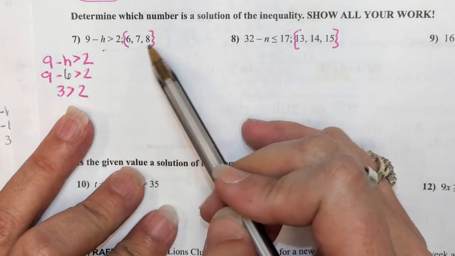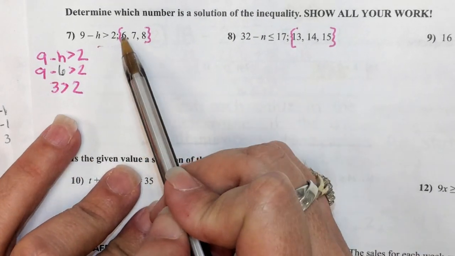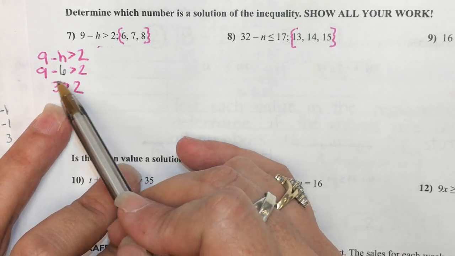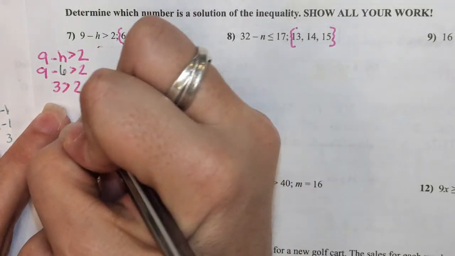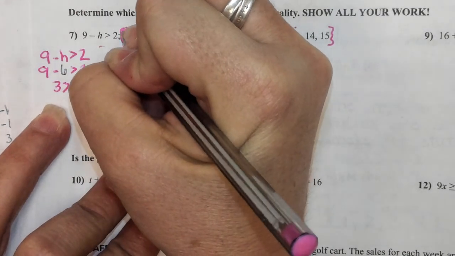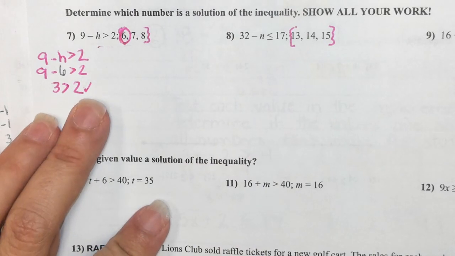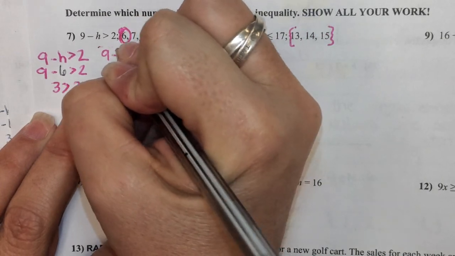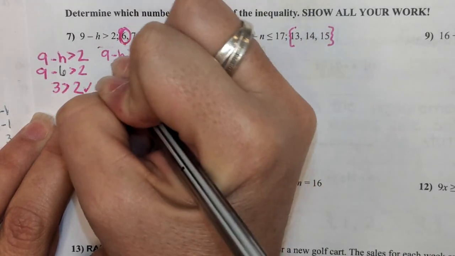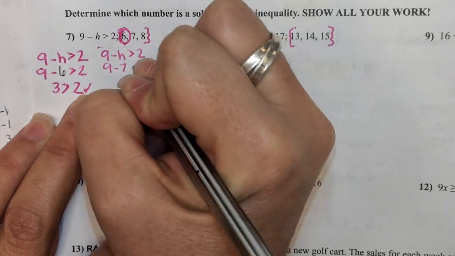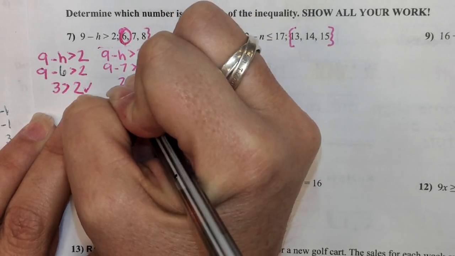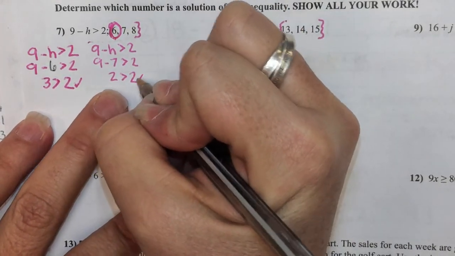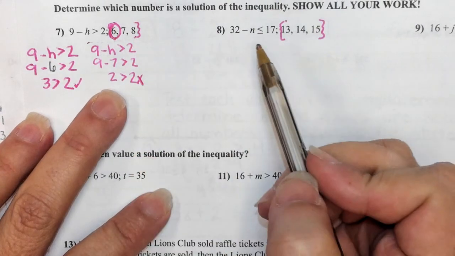So I had been working on number 7. Here we go. I had filled in the 6 and figured out that 3 was greater than 2. Since that was true, I need to put a little check mark and circle the 6. Okay? Now I'm going to go in and try that 7. You have to try them all, even if you know the answer already, because you are proving your work. So is 2 greater than 2? No, I'm not going to circle that one because it is not.